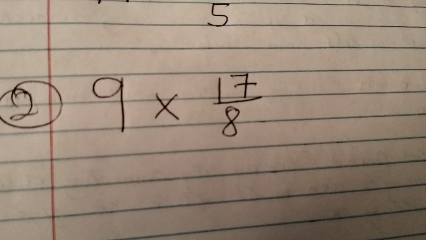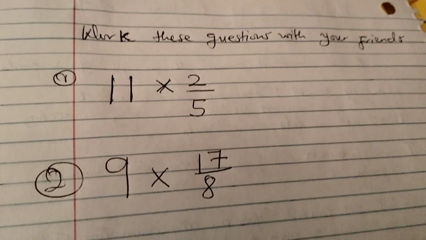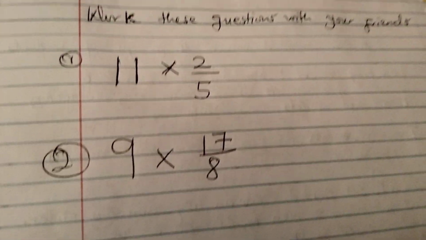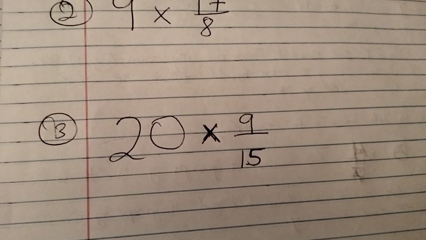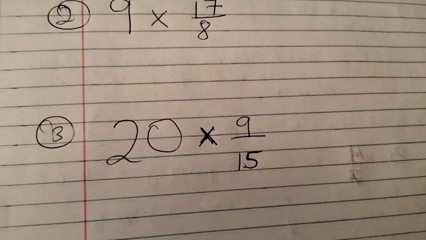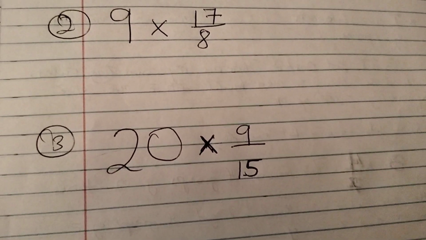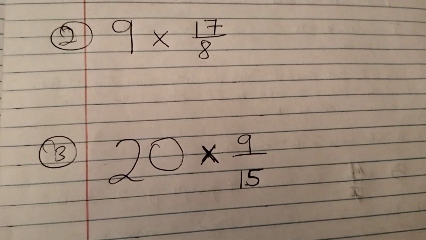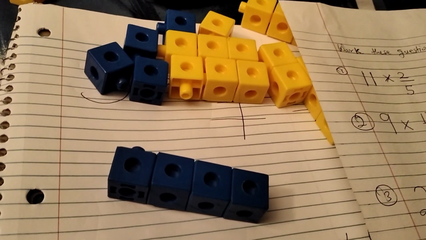The second one is 9 times 17 over 8. And the last question is 20 times 9 over 15. These are the questions. Go through the steps that I took you through.